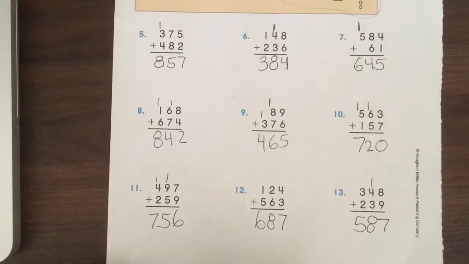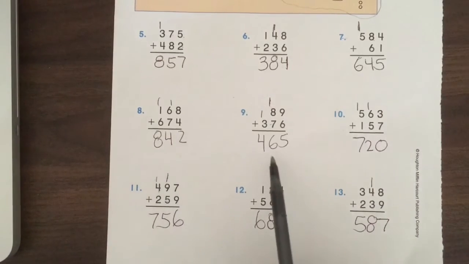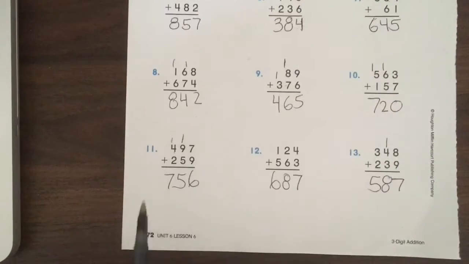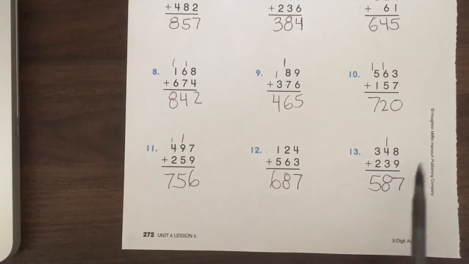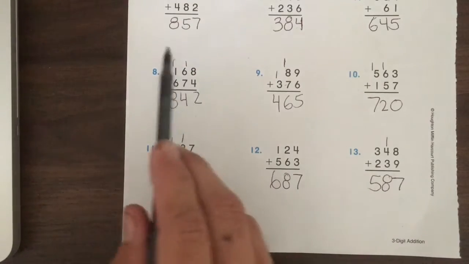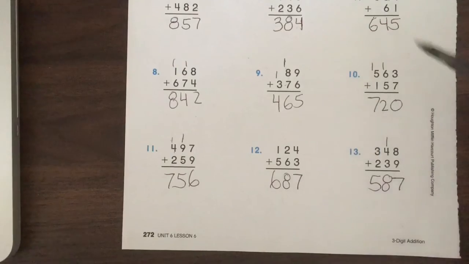On this side, again, you can pause and check on your own, or you can go along with me, but we have 842, 465, 720, 756, 687, 587. And if you get these wrong, look and see if it's the tens that you didn't carry or regroup correctly, or if it was an error in the fact. So that's it for today for math.